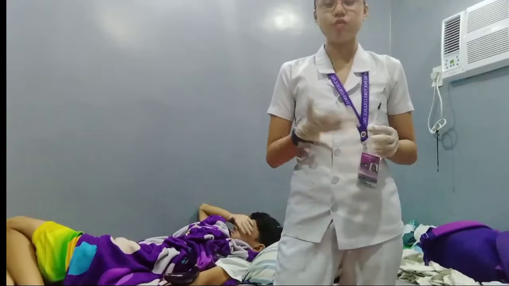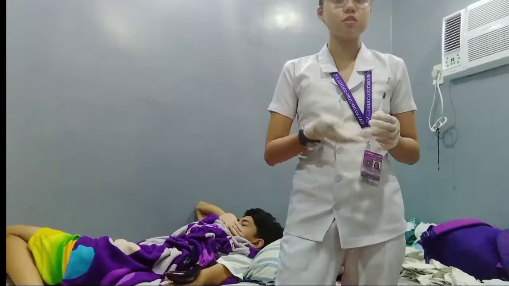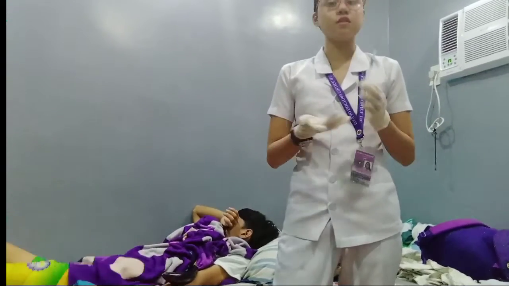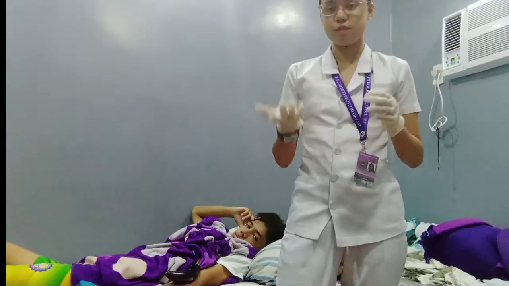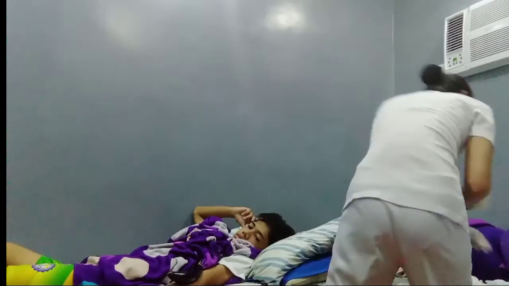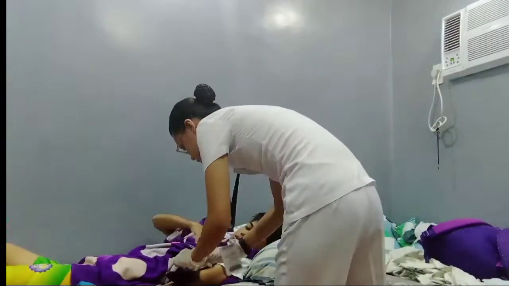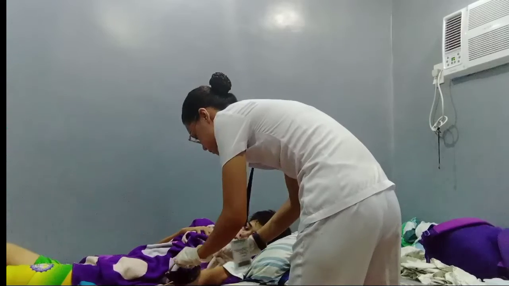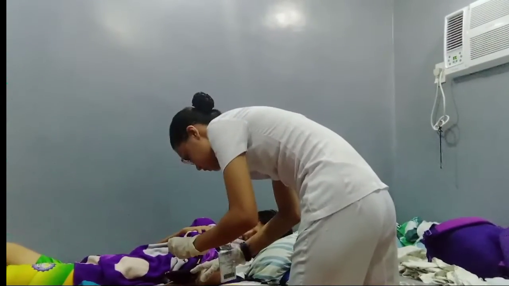Slowly inject the medication and feel the resistance until you see a bleb that resembles a mosquito bite appear on the patient's skin. If it does appear, it means that all the solution is in the intradermal tissue. Okay. Before that, again, we need to clean the injection site in a circular motion. Okay, inserting the needle.